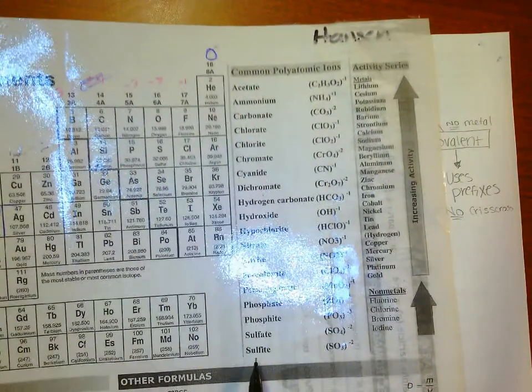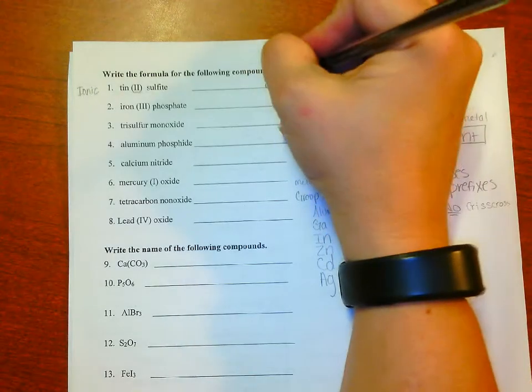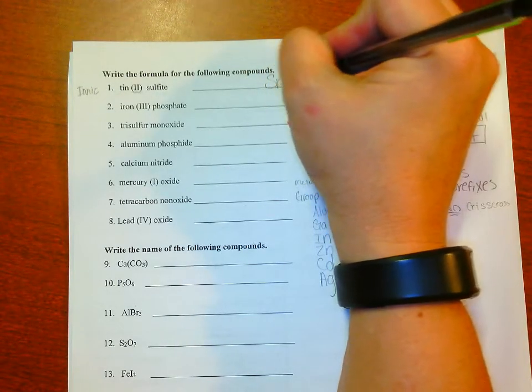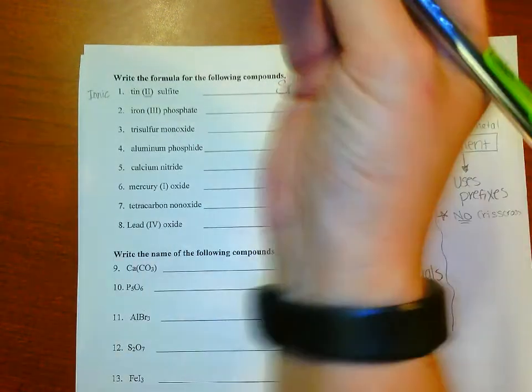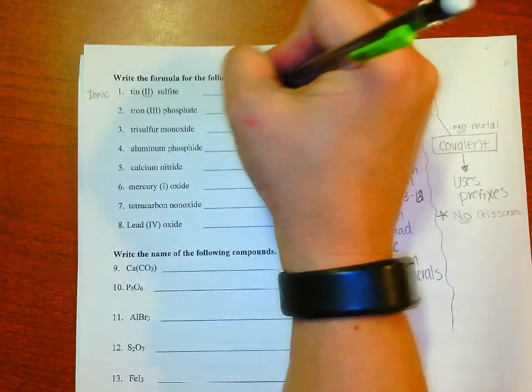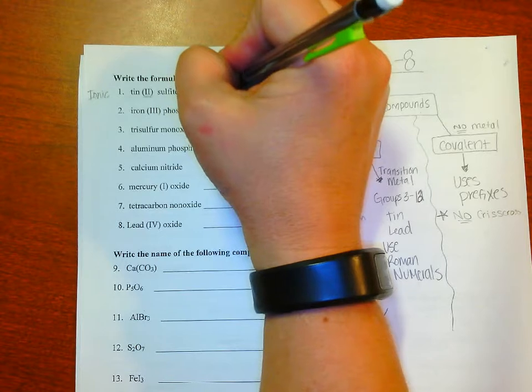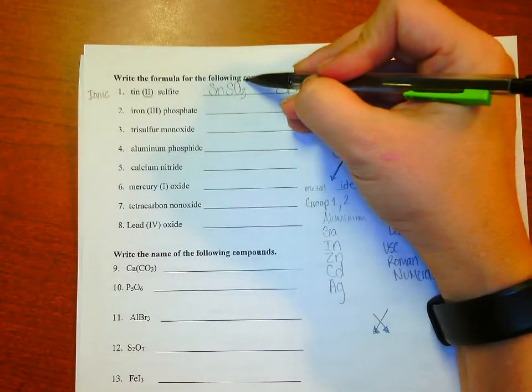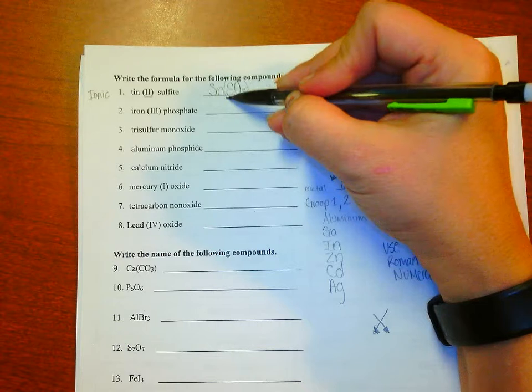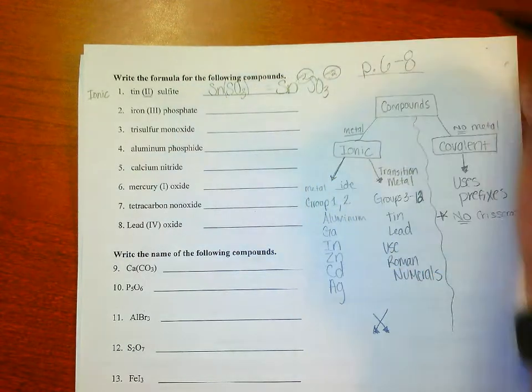Sulfite, using our chart, would be SO3 -2. When these charges are exactly the same, they cancel each other out. So your final formula is just SnSO3. If you feel more comfortable putting it in parentheses, you may, but it's not necessary.